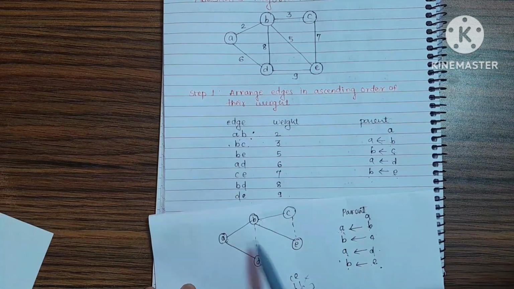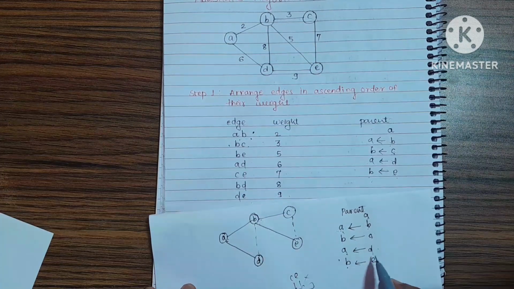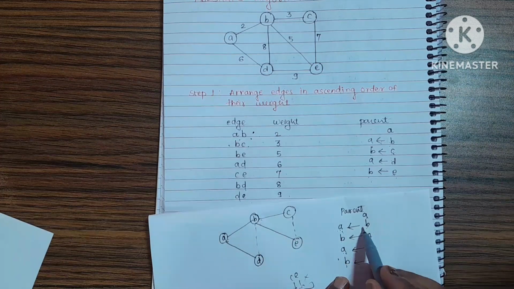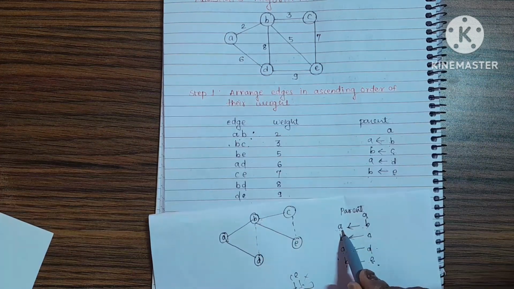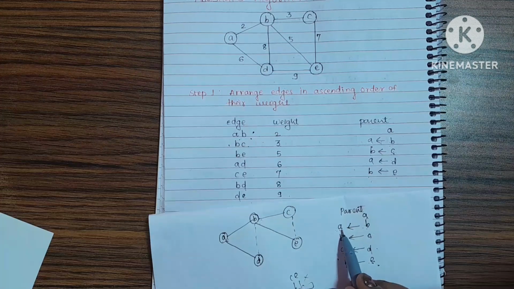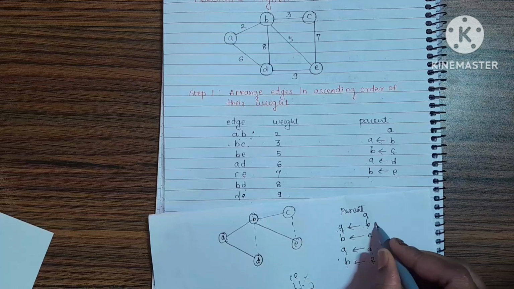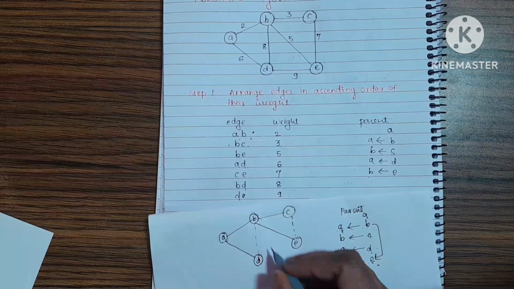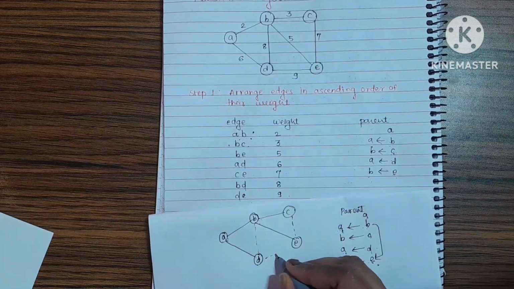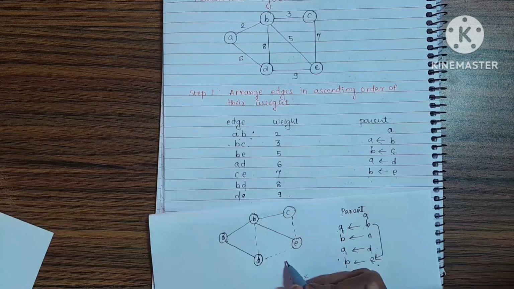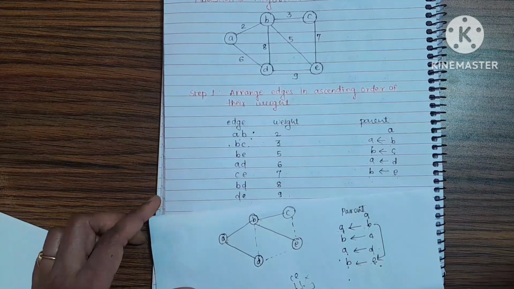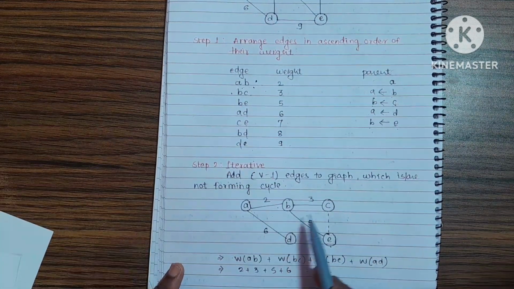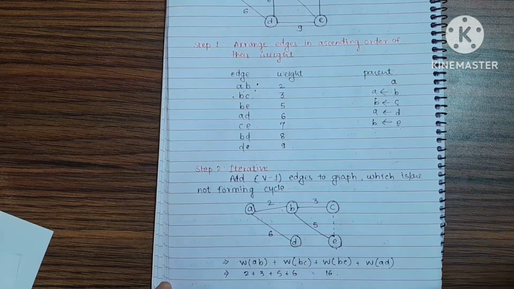Considering the DE edge, for D the parent node is A, for E the parent node is B. Further, for B the parent node is A. So indirectly it is reaching the parent node A. That's how for D and E, as the parent node is the same, this causes a cycle and should be rejected. So this is the minimum spanning tree obtained by applying the Kruskal algorithm. Thank you.